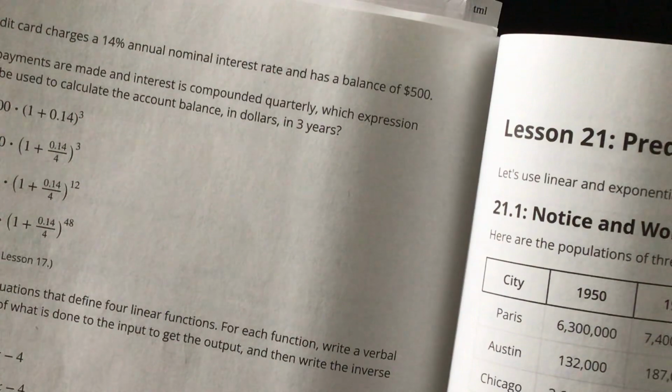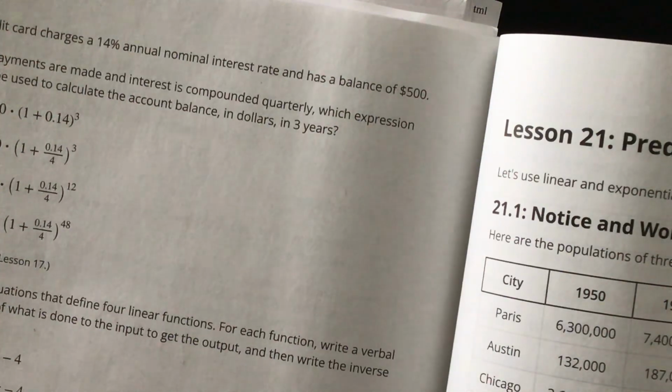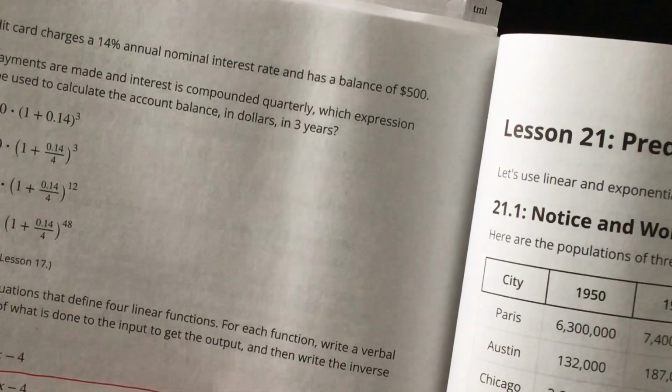7 is multiple choice, what we did the last few days. I think you can handle that. Question number 8. We have 4 linear functions. Write a verbal description as what is done to the input to get the output, and then write the inverse. All right, so let's do one of these.